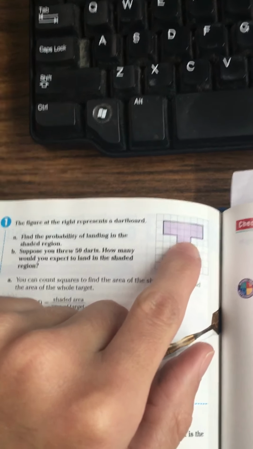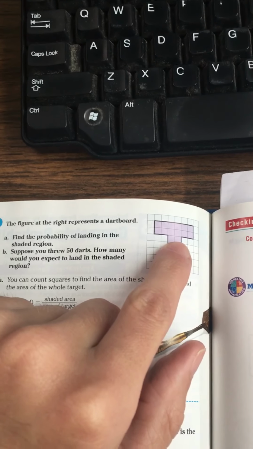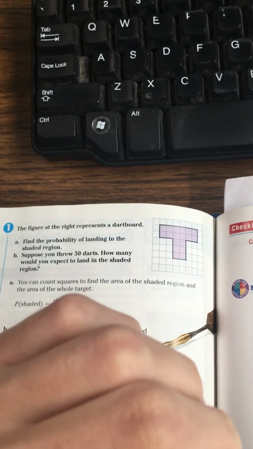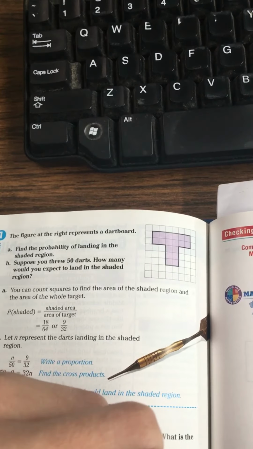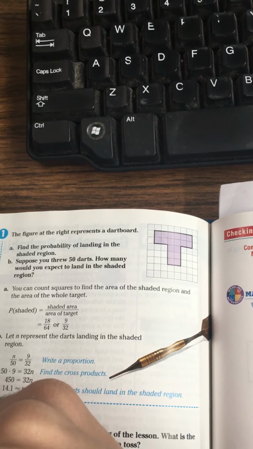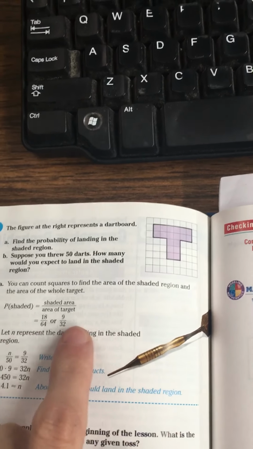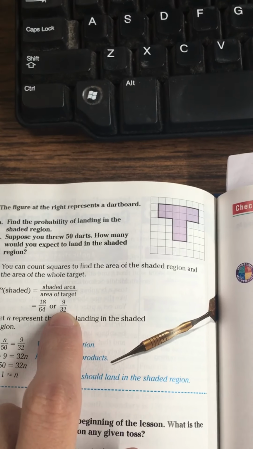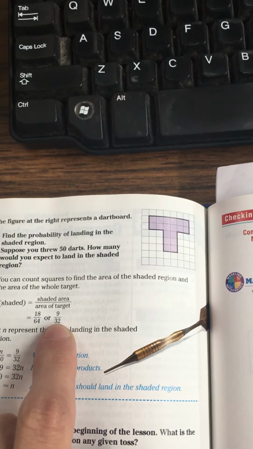Now, people don't say 18 over 64, okay? So that tells me that we can simplify 18 over 64 a little bit. I know 2 goes into 18. I know 2 goes into 64. And if we simplify it all the way down, we're going to get 9 over 32, okay?